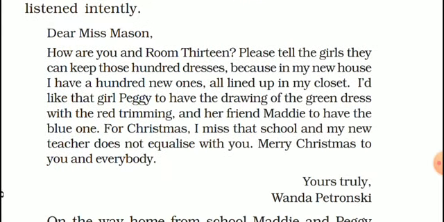Dear Miss Mason, how are you? And room 13. Please tell the girls they can keep those 100 dresses, because in my new house, I have 100 new ones, all lined up in my closet. I would like that girl Peggy to have the drawing of the green dress with the red trimming, and her friend Maddie to have the blue one.